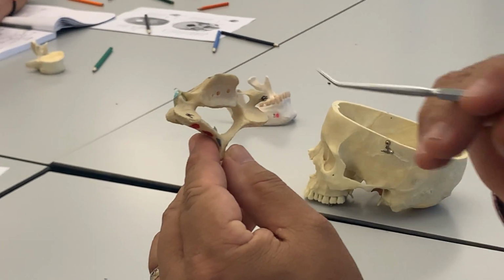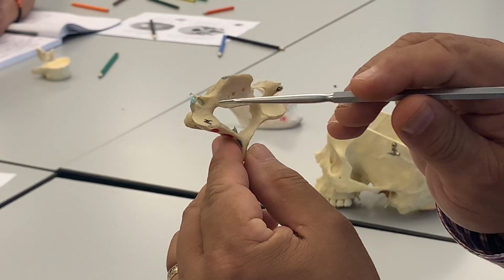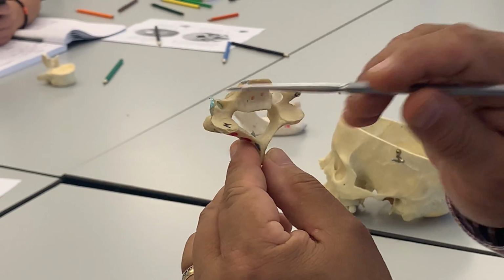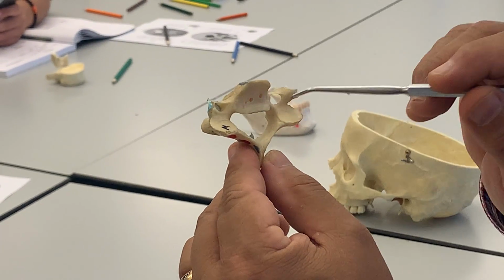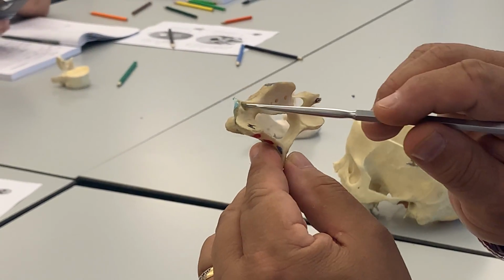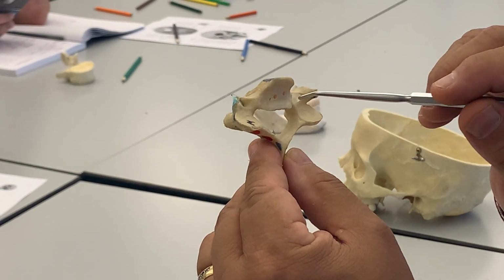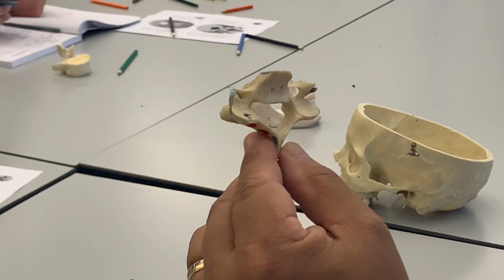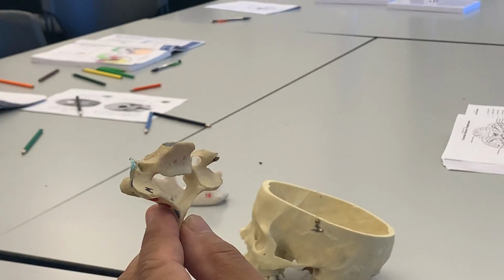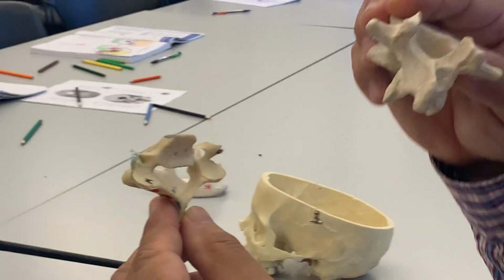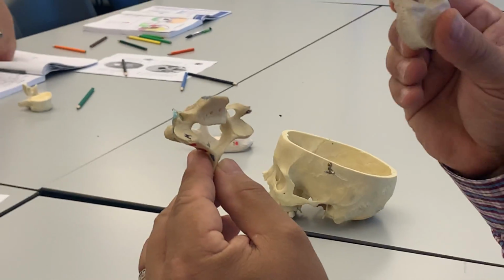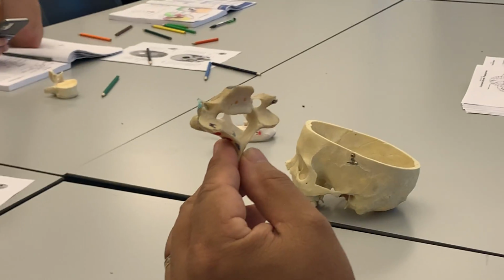There's 3 holes, 1 vertebral foramen and 2 transverse foramen. So even though these are small transverse processes, they have a foramen, and this houses the vertebral artery. So the other vertebrae only have 1 hole, thoracic, lumbar, okay?